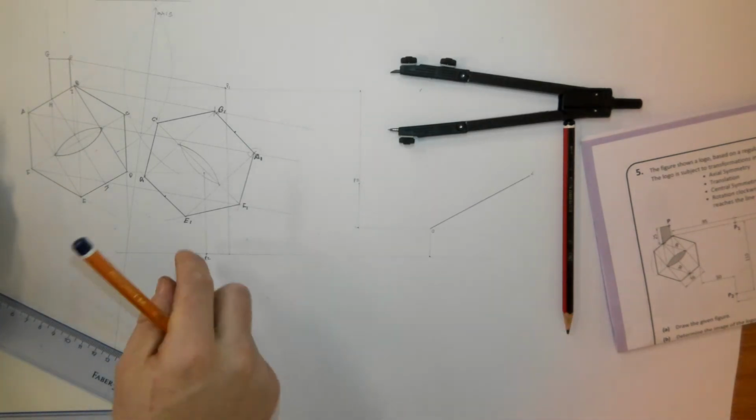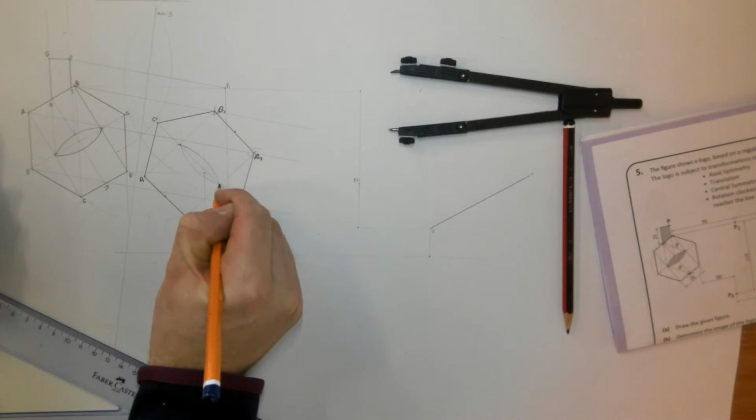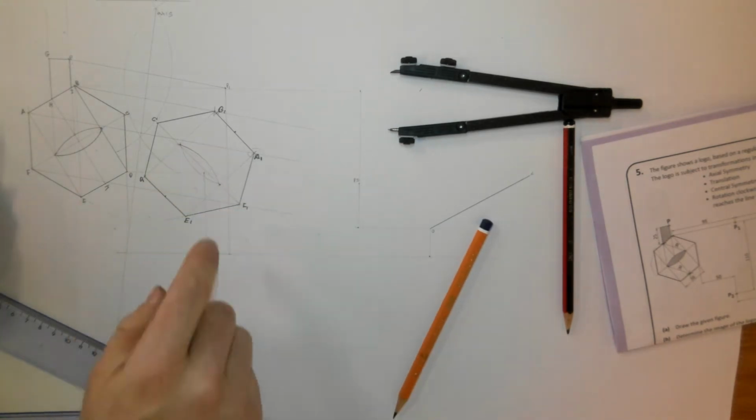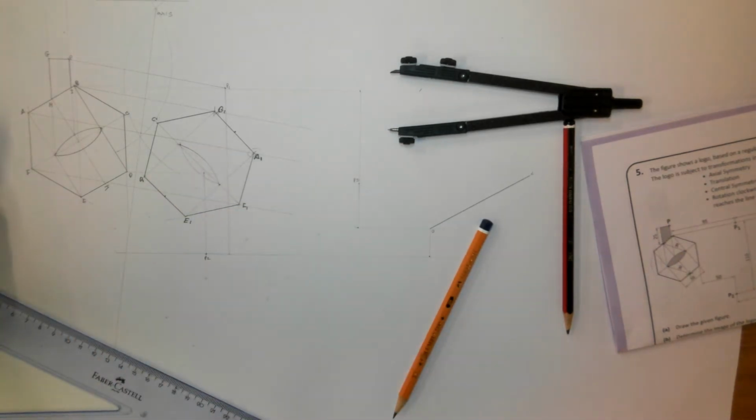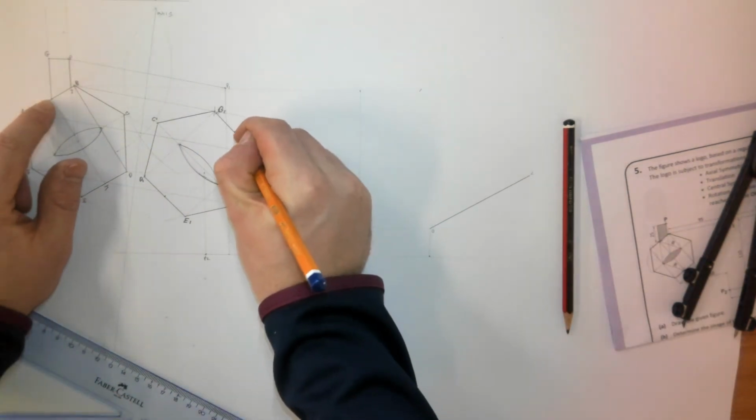So there's our arcs. I'll heavy them in later and try to keep them as accurate as possible. Okay, so mine are a tiny bit off. I'll pause that and fix them. Fix those arcs. Now that's point H.